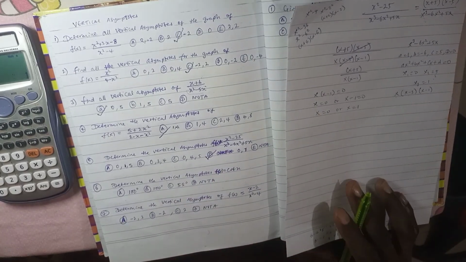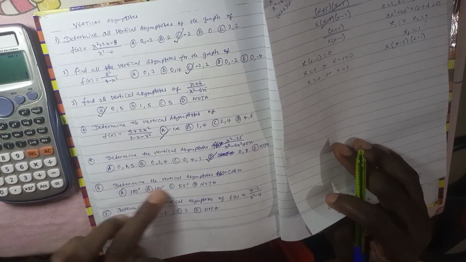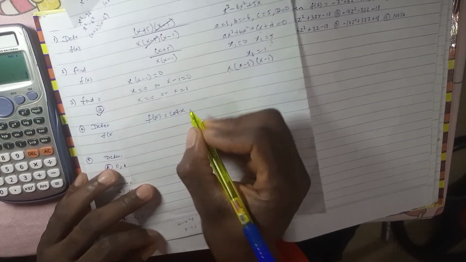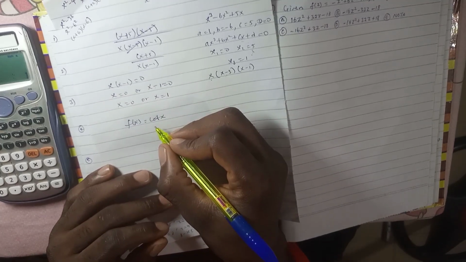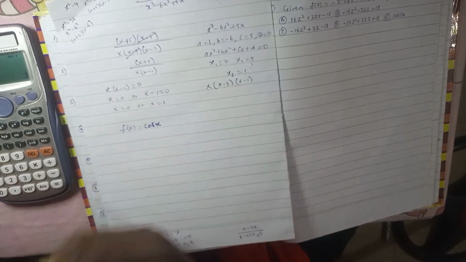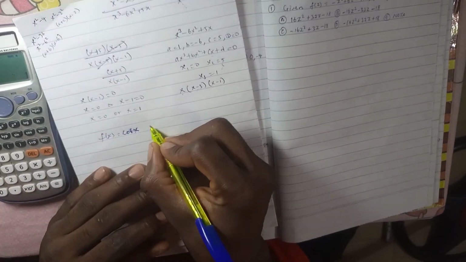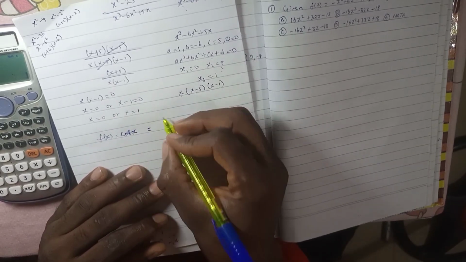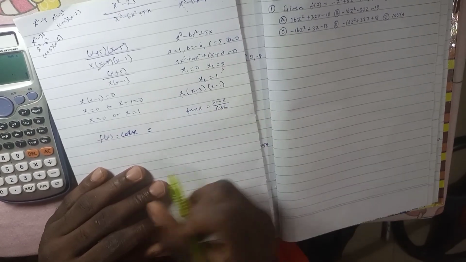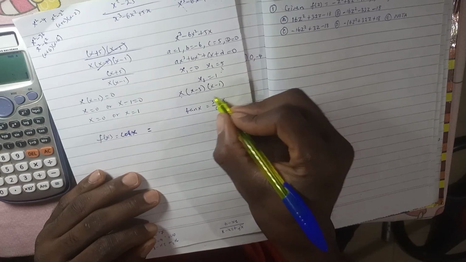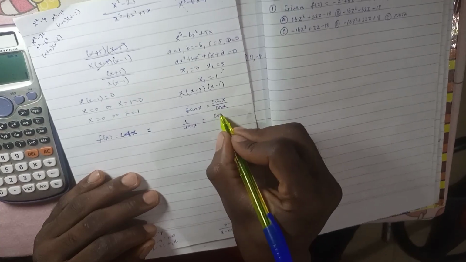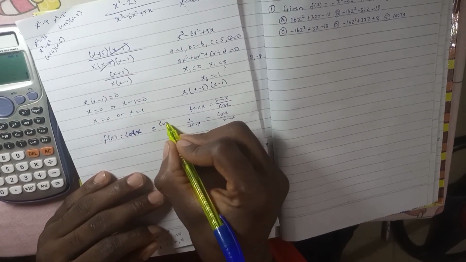So again, look at number 6. Determine the vertical asymptote of cot x. So our f of x here is equal to cot x. What is cotangent? Cotangent is the inverse of what? Tan. Cotangent is the inverse of tan. And we know that tan itself means sine x over what? Cos x. So cotangent now means inverse of tan, that is 1 over tan. So if we do 1 over tan x, it will now give us cos x over what? Sin x.